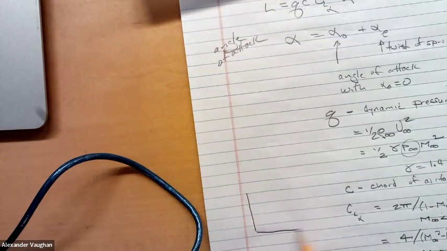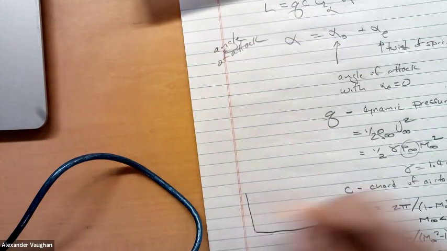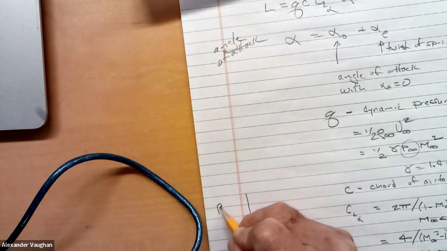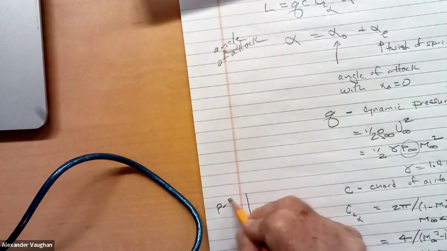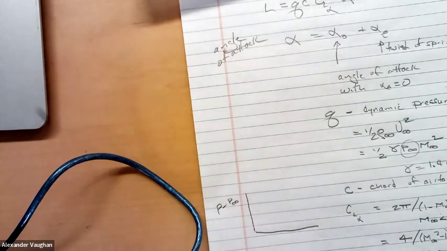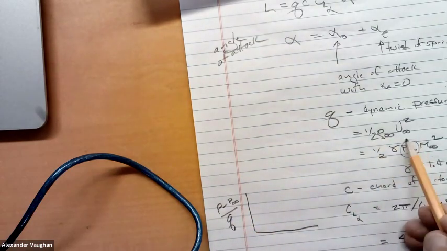And maybe one other thing while we're here, I'll just show this. You might be curious as to what the pressure actually looks like on the airfoil. After all, it's the aerodynamic pressure on the airfoil that's giving rise to the lift and the moment and all that good stuff. And it turns out to be the following. Typically, you plot P, the local pressure, minus P infinity. That's 1 atmosphere, 14.7 psi or whatever. Divided by Q, because Q has the dimensions of pressure, right?